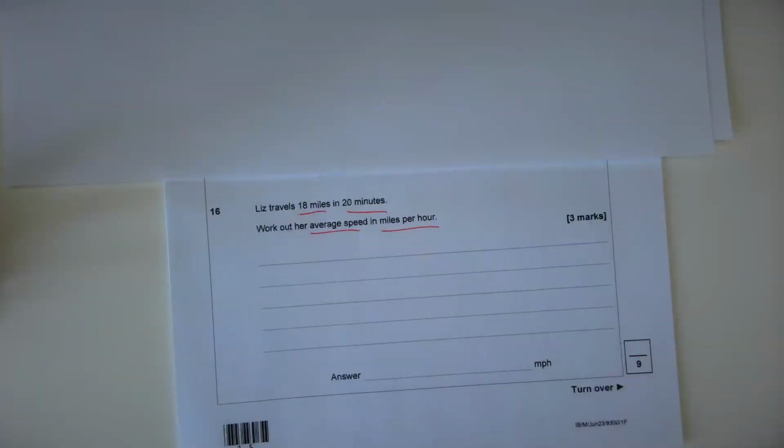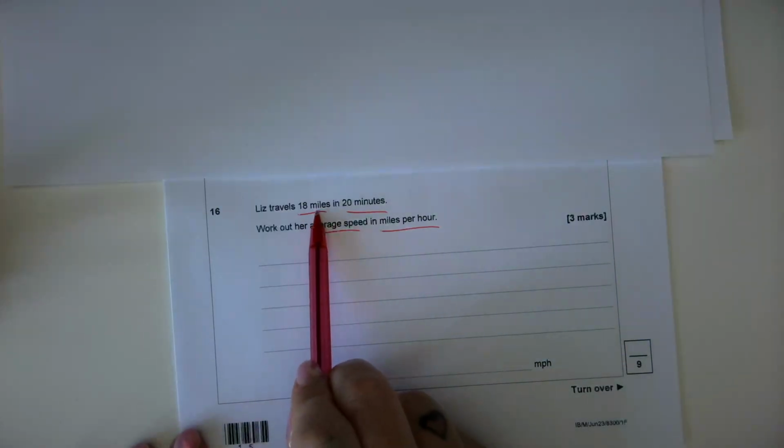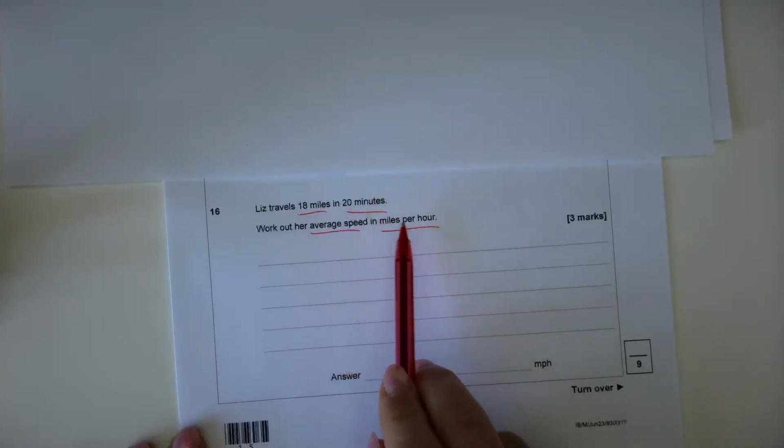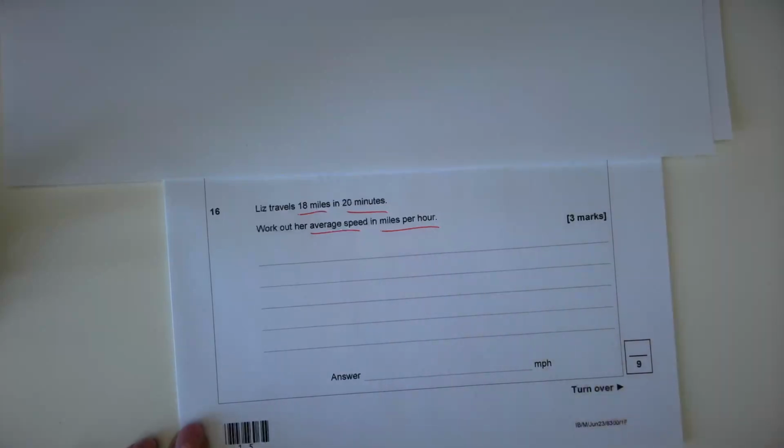Question 16. Liz travels 18 miles in 20 minutes. Work out her average speed in miles per hour. So we want the average speed in miles per hour. We've got the distance in miles, but we have the time in minutes. So we need to convert those minutes into hours for our calculation.